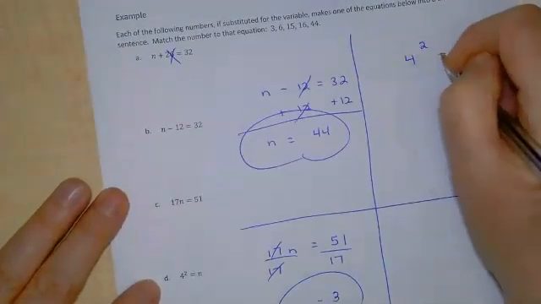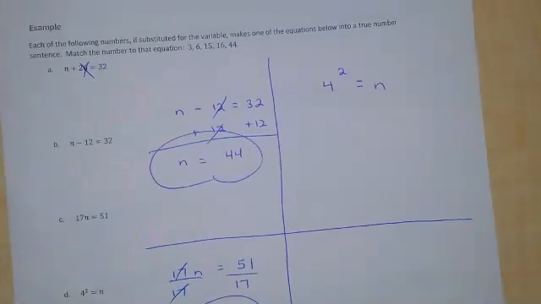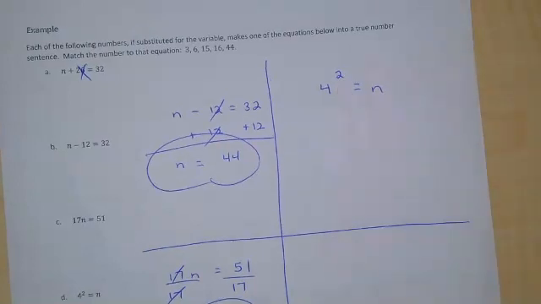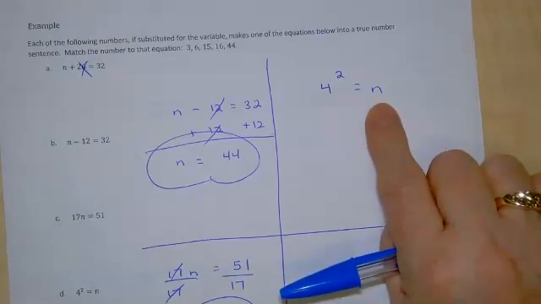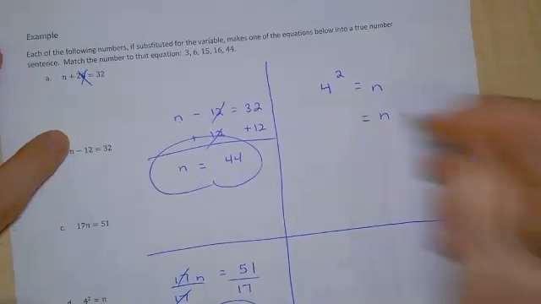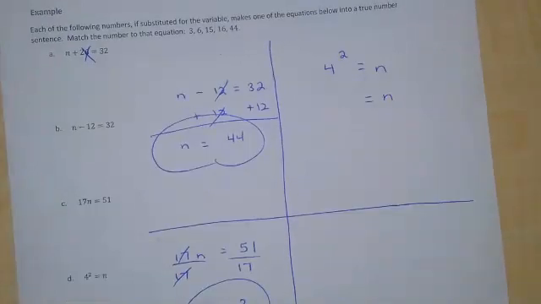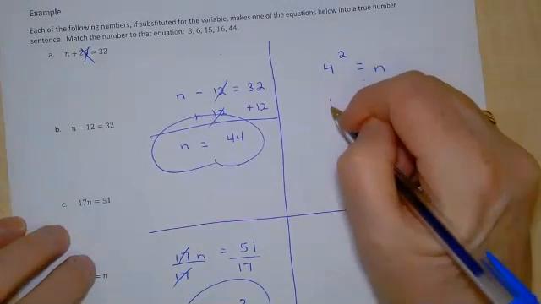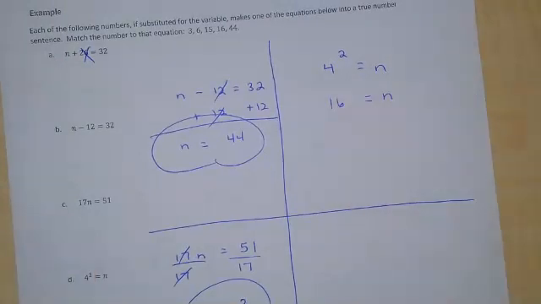Okay, here's a twisty one. Watch this. Why is that one different? Tell me what you noticed that's different. Ashlyn? Yeah, it's square. It's an exponent. What else is different? Thomas? Is that what you were going to say? Derek? N's already by itself, so we don't have to switch anything around, right? We just have to write this. What is 4 to the second power? Derek? 16. Now, if we want the number in front or the letter in front and the number in the back, that's easy because it's an equal sign.